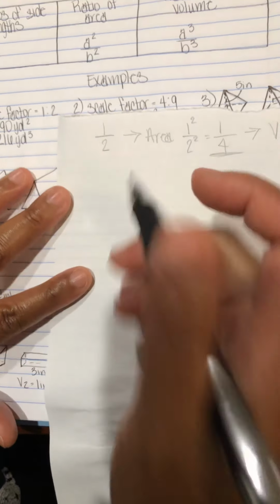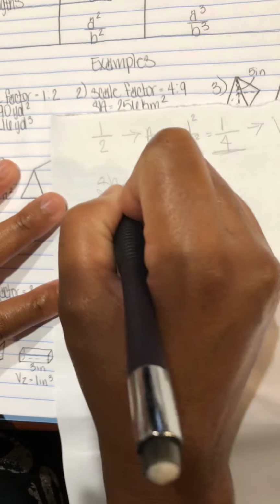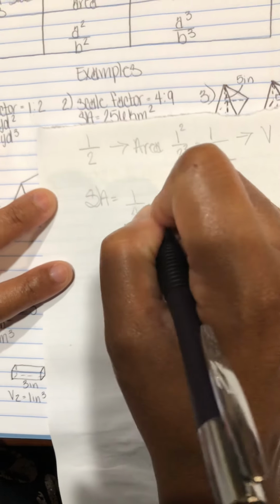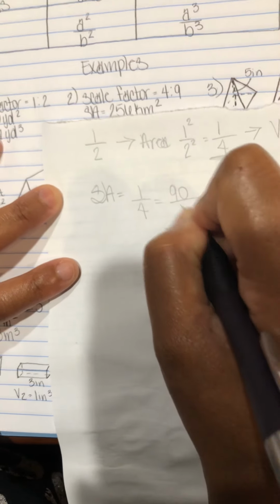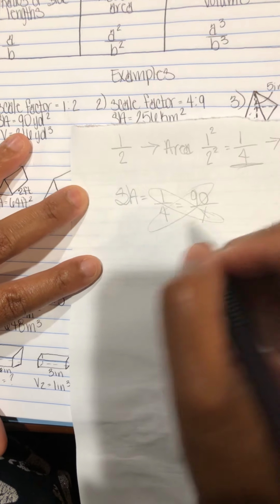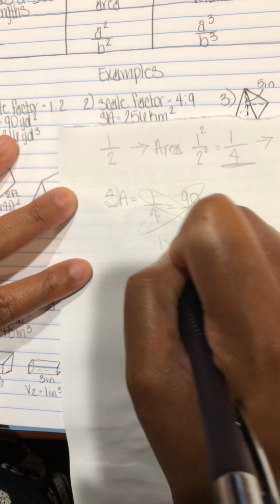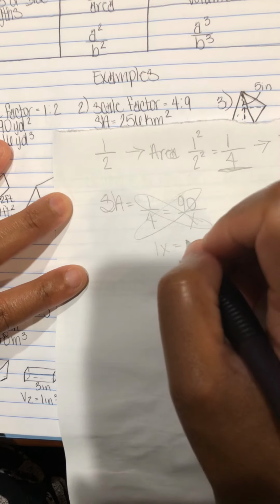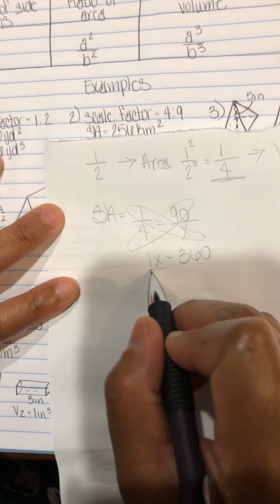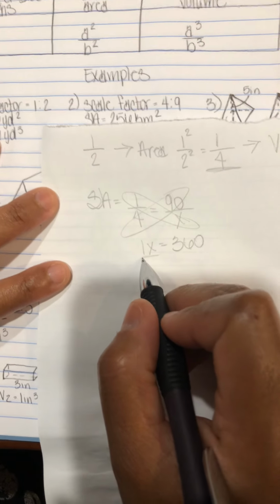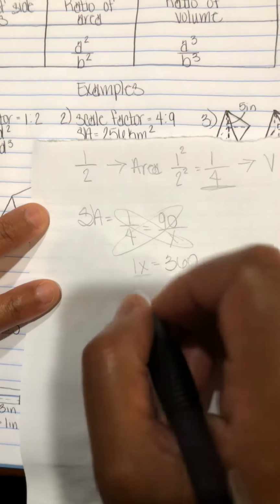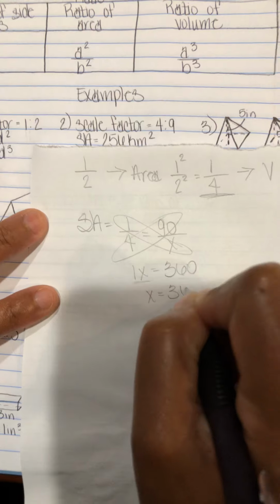Now, for surface area, it says that I need to have 90. So I'm going to put 1 over 4 is equal to 90 over the number I don't know. When I do that, all I'm going to do is cross multiply. When I cross multiply, I have 1 times x, which is 1x, and 90 times 4, which is 360. Remember, every time that you have a 1 in front of an x, that means that it's going to be there no matter what. So my answer for this one is 360.